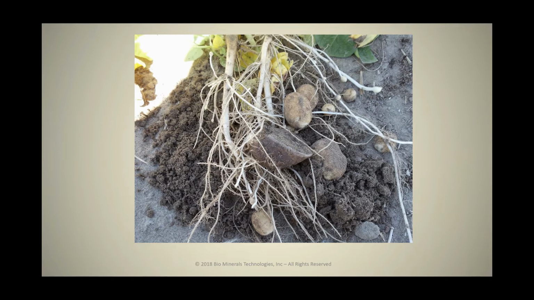This plant has 6 or 7 tubers of different size. Now in a potato, it will go through sets, and when it has enough mineral and energy, it will set and hold all those tubers.